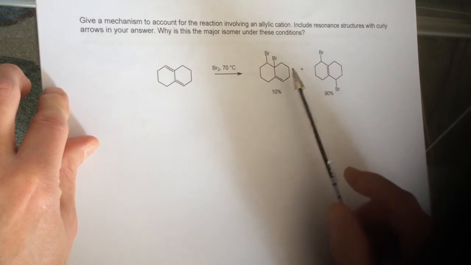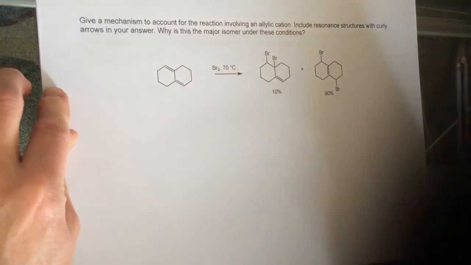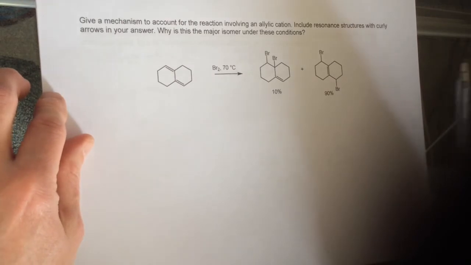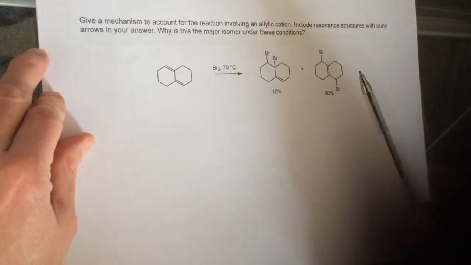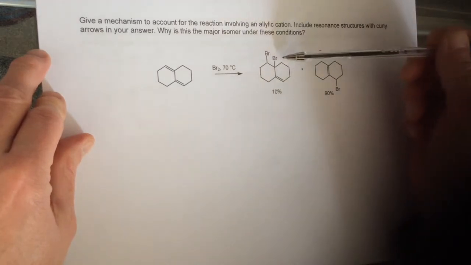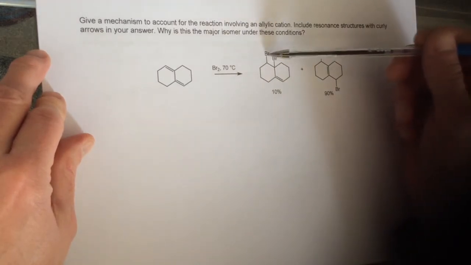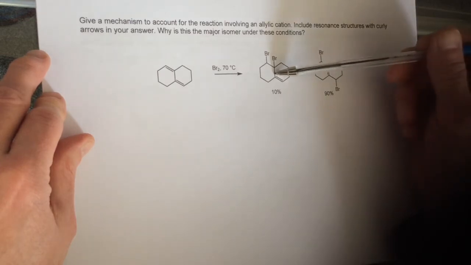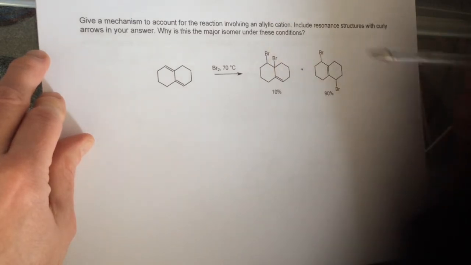So a high temperature should tell you that thermodynamics will control things, as in the most stable product will be favoured, and you would imagine that would be where you've got less steric crowding, steric hindrance between the two bromines. And also here you've got a tetra-substituted double bond as opposed to a tri-substituted double bond. So thermodynamics definitely favours this product.